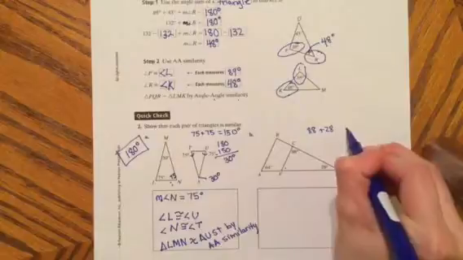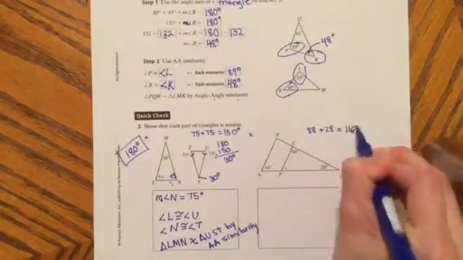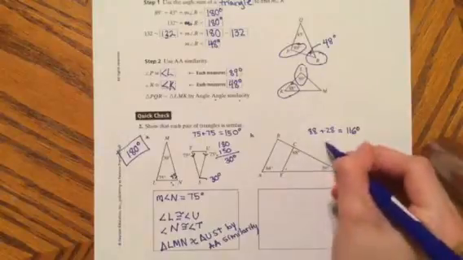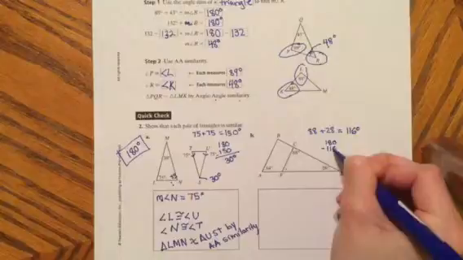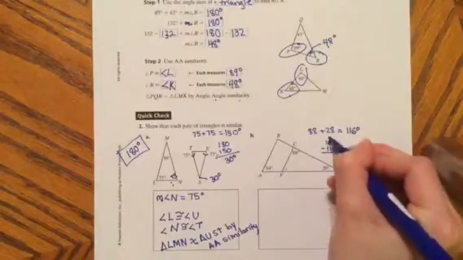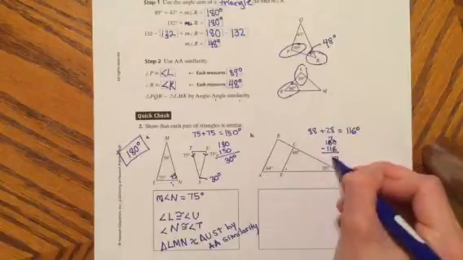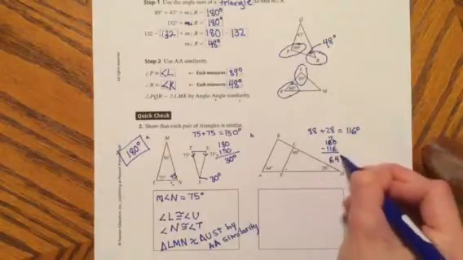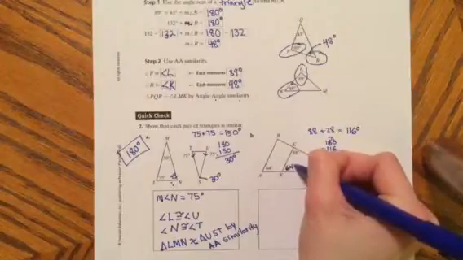That is 116 degrees. Okay, I'm going to take that 116 degrees and subtract it from 180. When I do so, I get 64 degrees. So I know that this is 64 degrees.